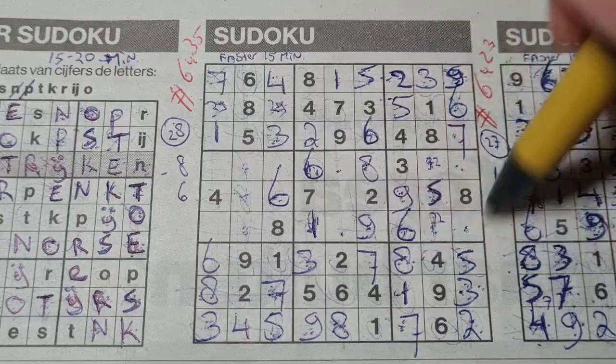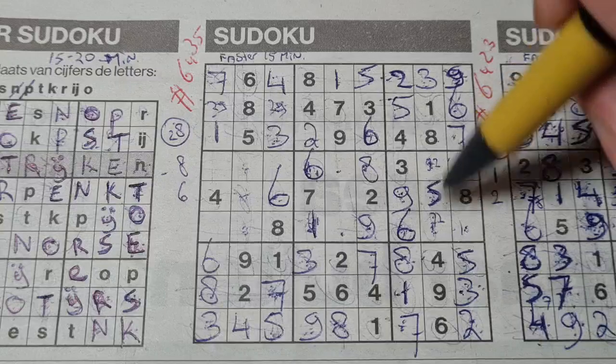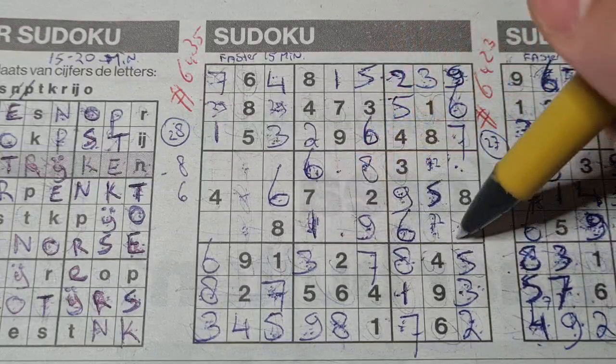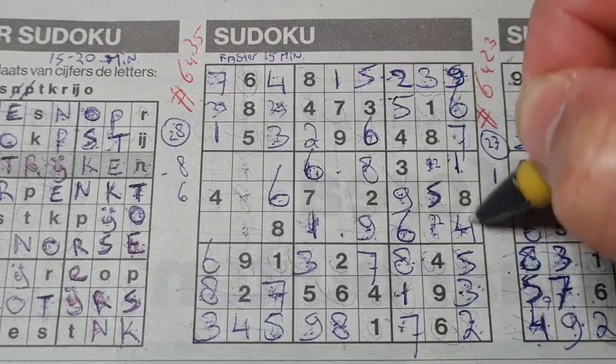2 missing numbers in this big square for numbers. The 1 is missing, the 2, the 3, and the 4 is missing. 1 and 4. We have a 1 in this row, no 1 there. 1 should be here, and a 4 goes there.